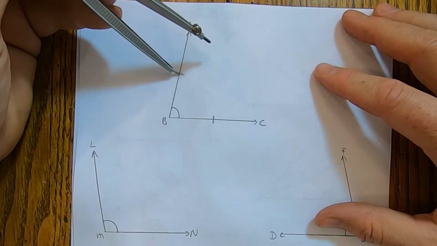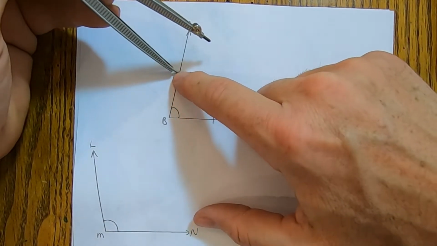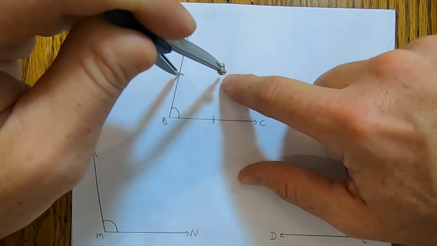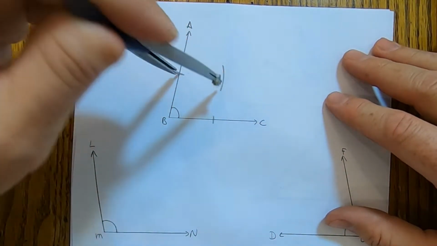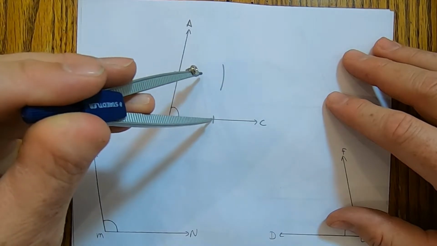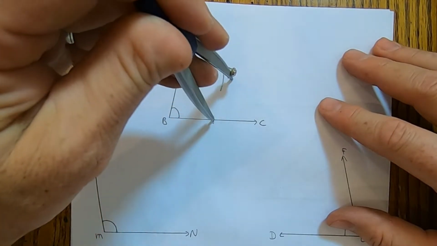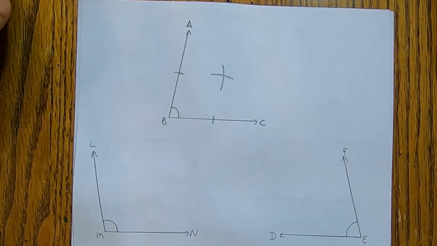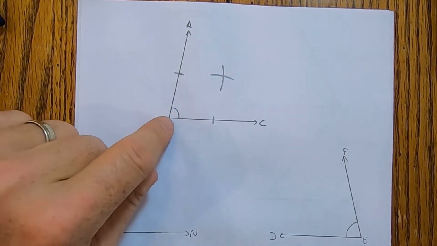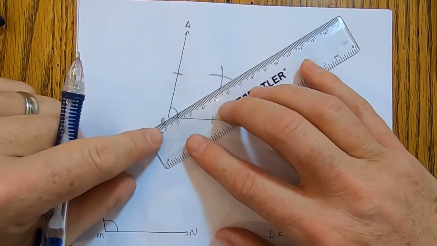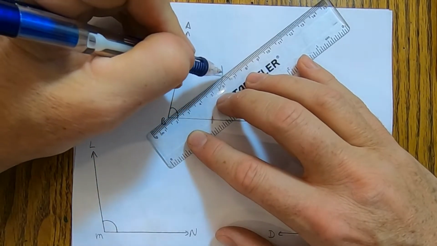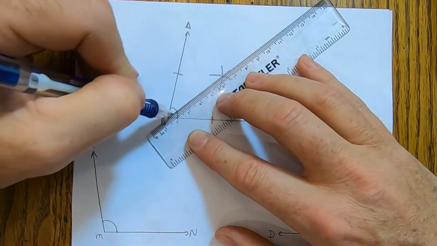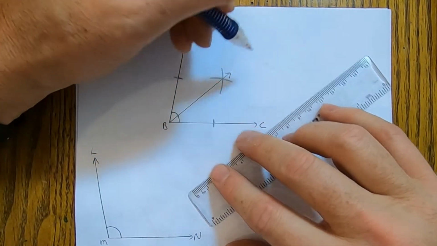Now where those two intersect, I switch and put my point on this one, and out in the middle of the angle that I am bisecting, I put my little arc out there. Then I switch to this side and go out here. Now I have an X there and I have my vertex, and that's what I'm going to use to draw my line through. Okay, I make sure I'm lined up and I put it there.